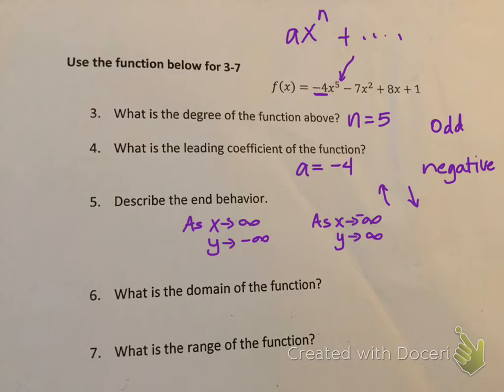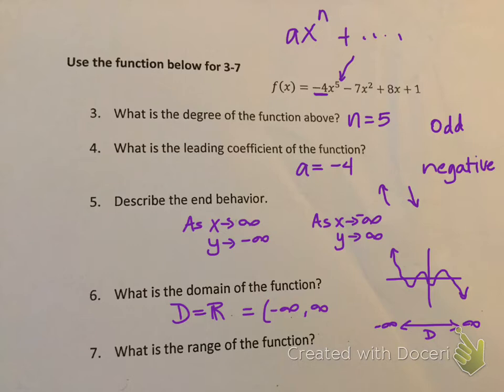What's the domain of this function? If we look at this function, it's going to start up here, come down, do some stuff, and then go down that way. Our domain is our possible x values. There's nothing to stop it, so it's going to go from negative infinity all the way to positive infinity. So our domain is all real numbers, or if you wanted to write that out, negative infinity to positive infinity.